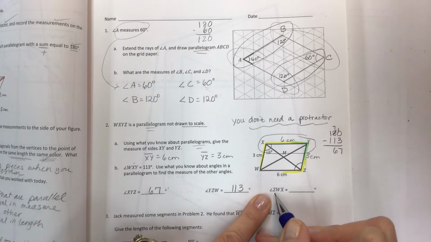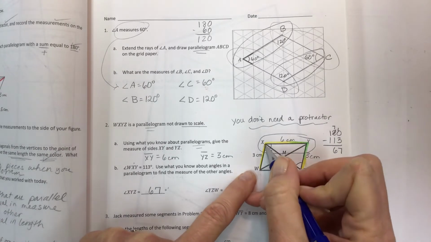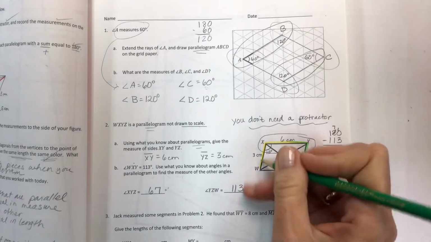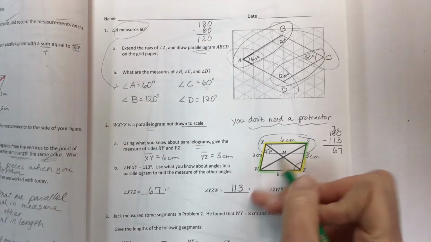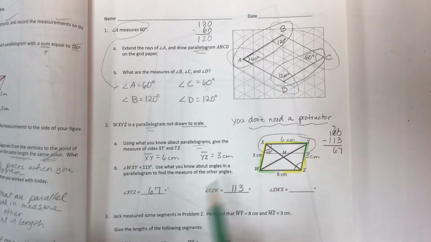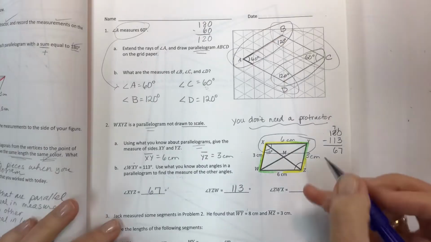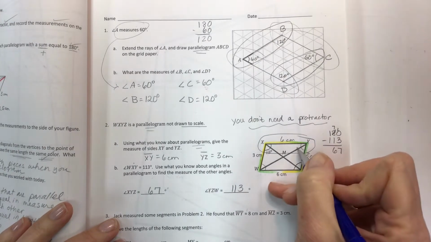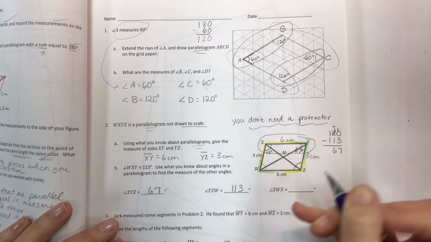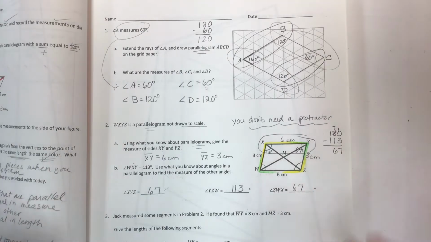The last one, angle ZWX. Get that green. And look at how it's opposite of this one, XYZ. It's opposite XYZ. Therefore, you don't even have to do any more math. It will be the same as this one. If that's 67 over here, then this one is 67. Okay, so it's a property you can count on.